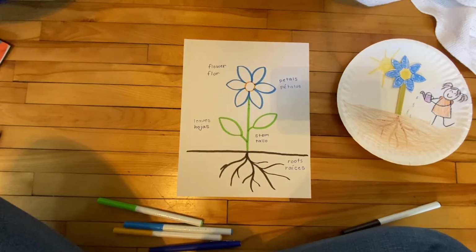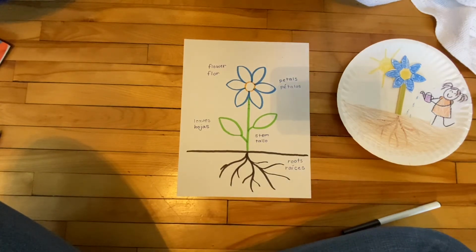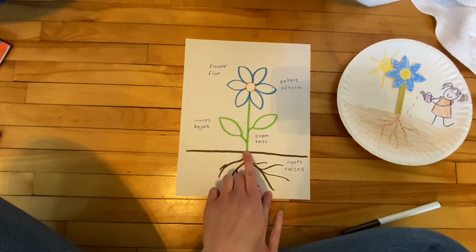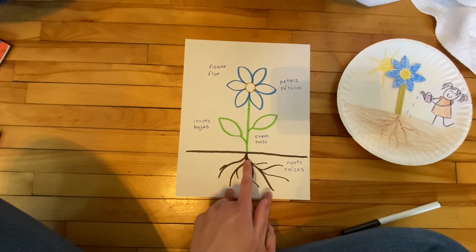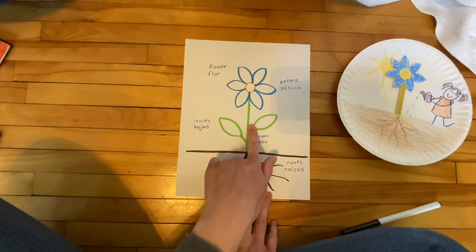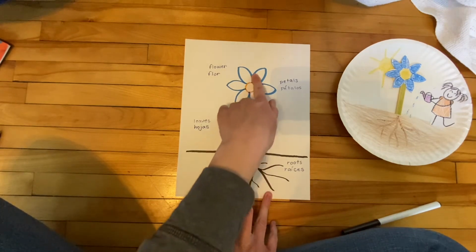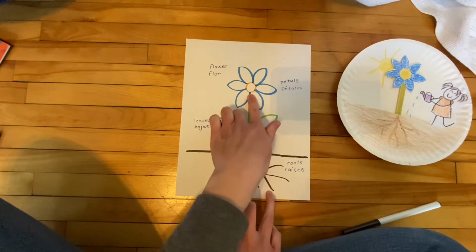So remember, we were talking about how we're going to do an experiment today. And the experiment we're doing today is about one part of the flower. It's about the stem. So remember I said that the stem has an important job to take water from the soil and bring it up to the leaves and the flower. So the stem is kind of like a road where the water travels from.